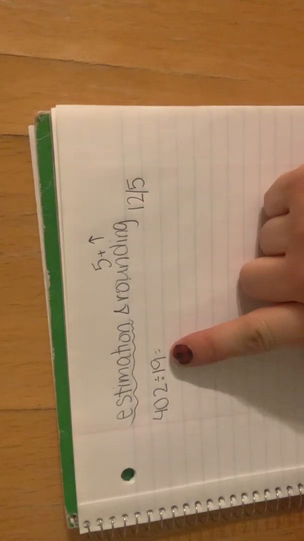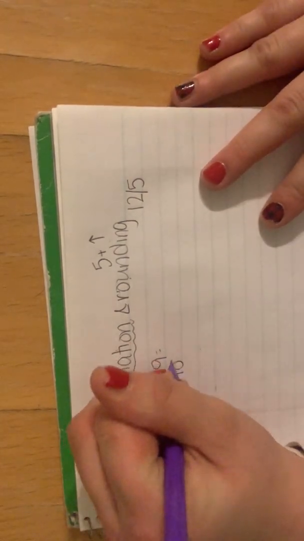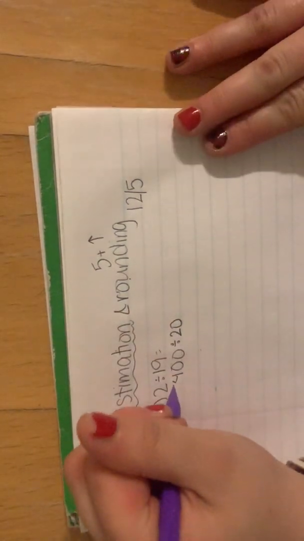Well, you look at that and they're pretty close to powers of 10, right? 402 is close to 400. 19 is close to 20. And those are easy to work with numbers. So this time, we happen to be rounding, but that's not always the case. So 400 divided by 20. That's a messy 4, sorry.